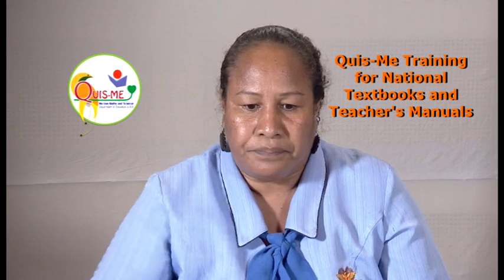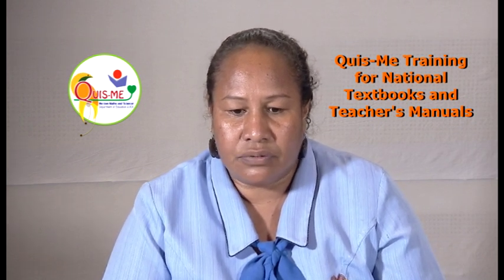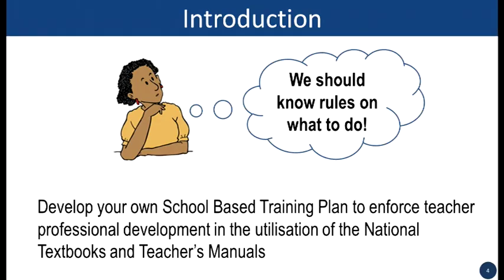Okay, let me introduce to you what we will be doing for this module. In this module, you will develop your own school-based training plan to enforce teacher professional development in the utilization of the national textbooks and teacher's manual. Now we have something to think about. We should know rules on what to do, especially when we are planning.